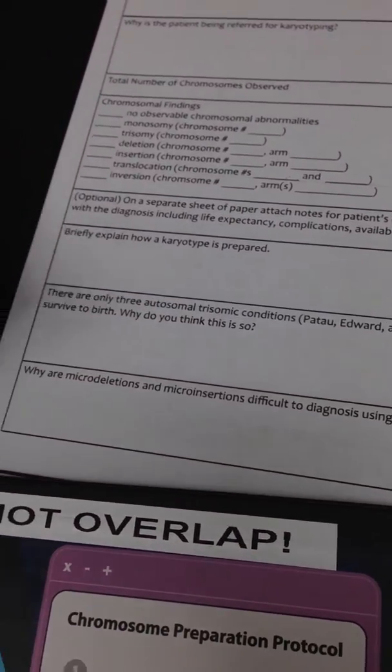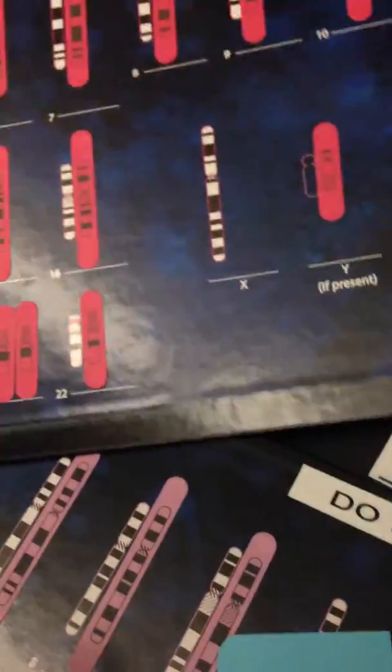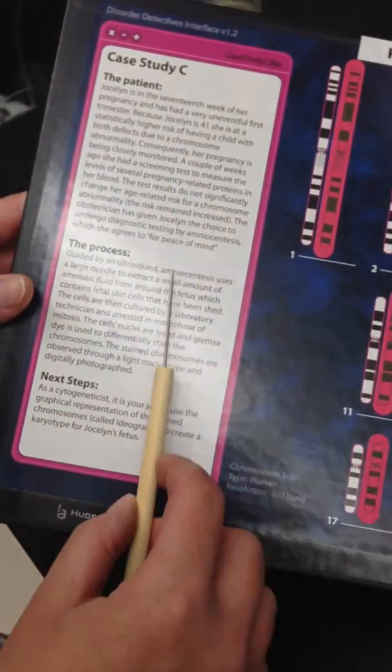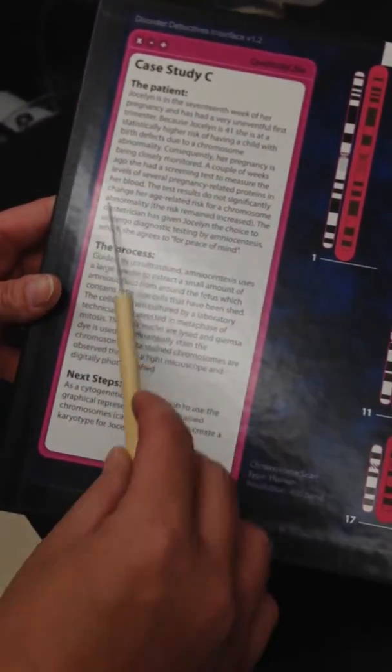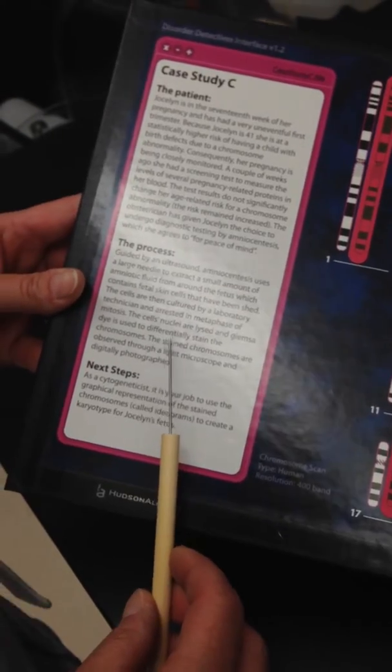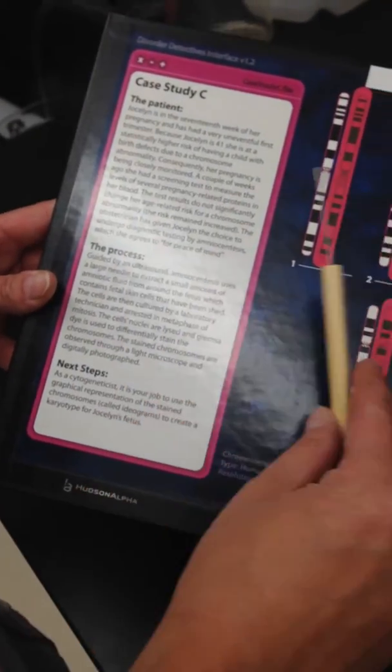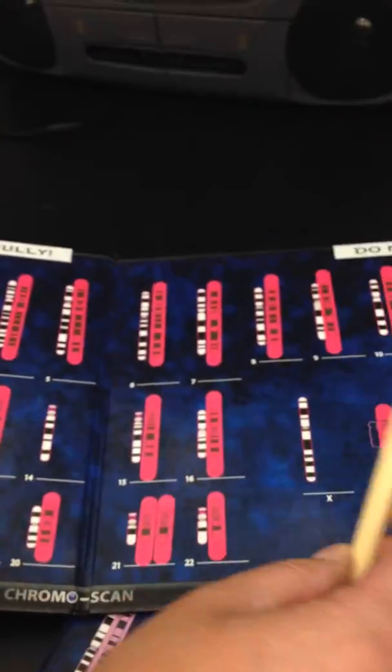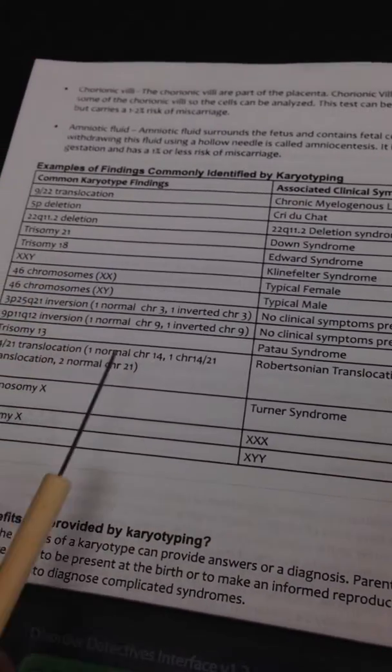This will be what your disorder detective's karyotype looks like when you're finished. You'll look at what case study you have, you'll read about your patient, and you'll put some of this information on your lab sheet. Then based on what you read here and based on your results, you will look at your other sheet that's on the back of your data sheet, and this gives you some hints.